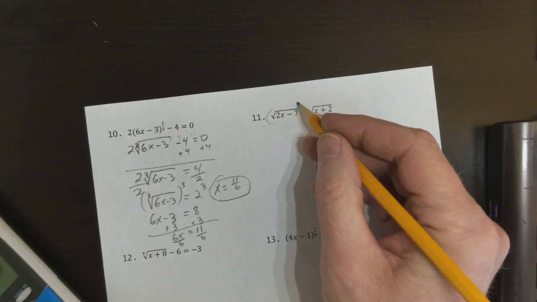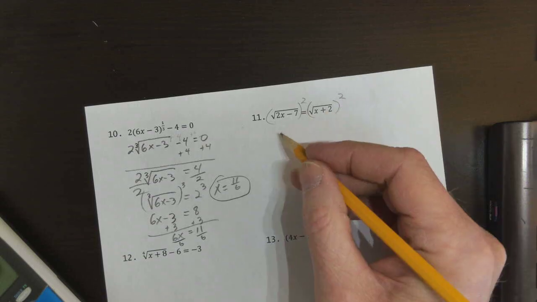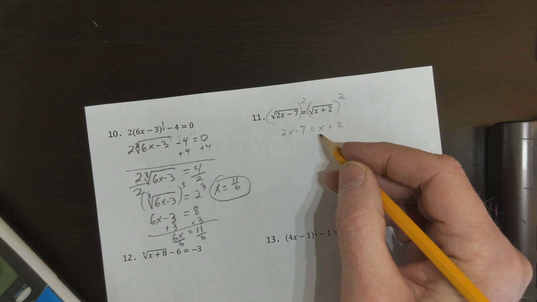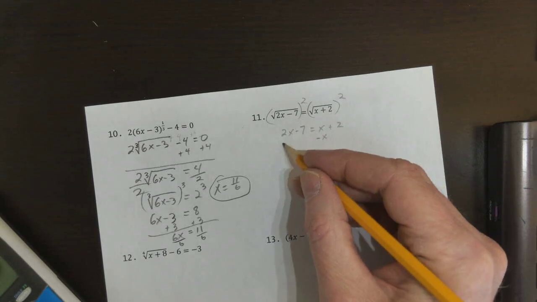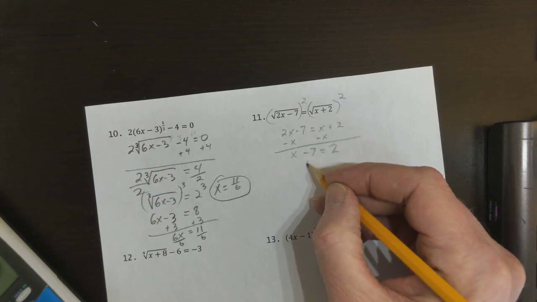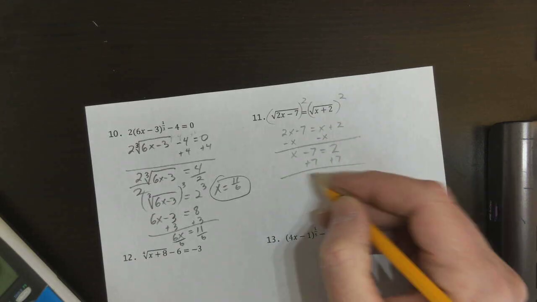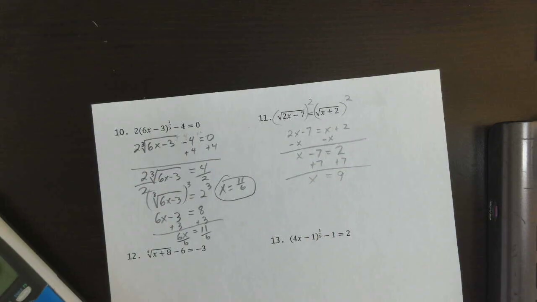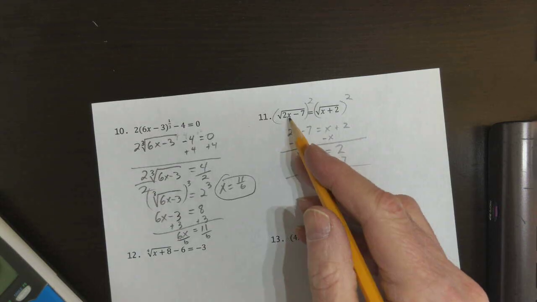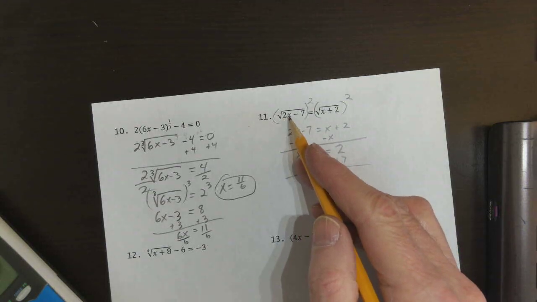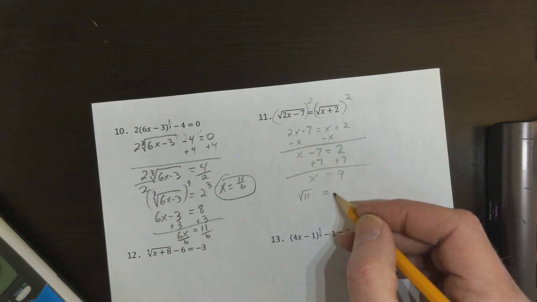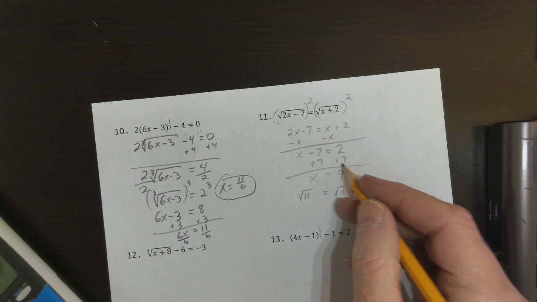Now number 11, I'm going to square both sides, and I have 2x minus 7 equals x plus 2. I'm going to subtract x from both sides. Now I have x minus 7 equals 2. I'll add 7 to both sides. I have x equals 9. When I check it, square root of 2x minus 7, 2 times 9 is 18. 18 minus 7. So I got the square root of 11. 9 plus 2 is 11 equals square root of 11. So that checks out.